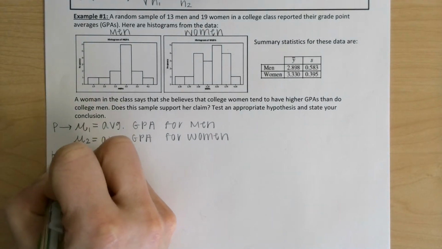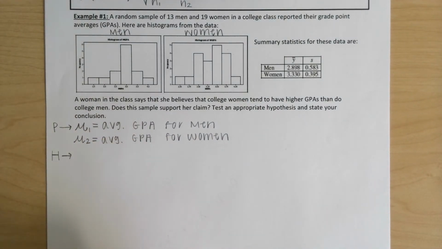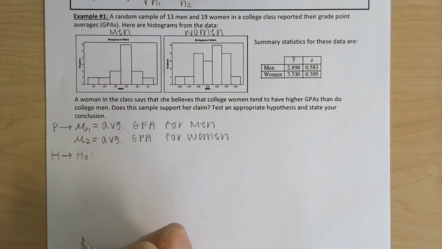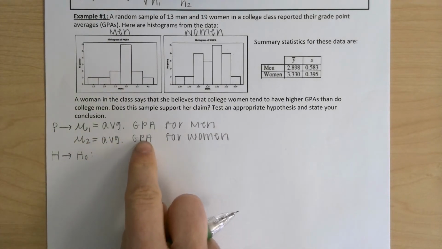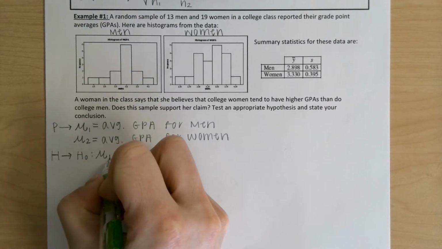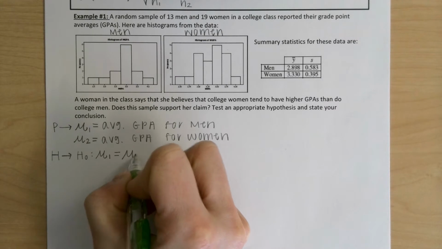H in PHANTOMs stands for hypotheses. So my null hypothesis is where we start by assuming that men and women are the same, so their average GPAs should be the same. So my mu1 would be equal to mu2.